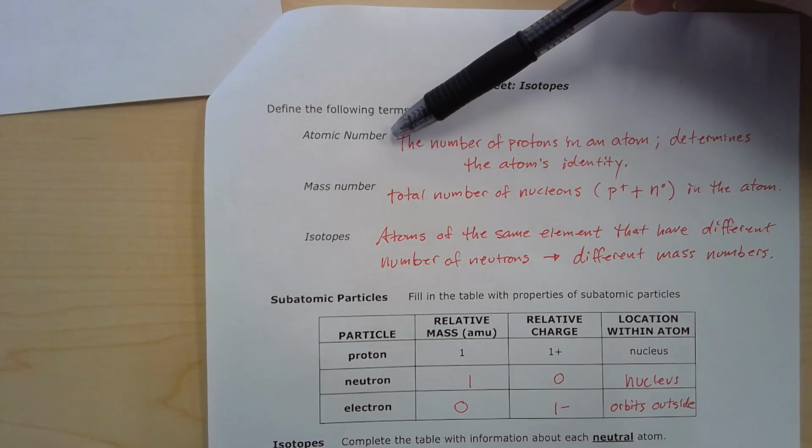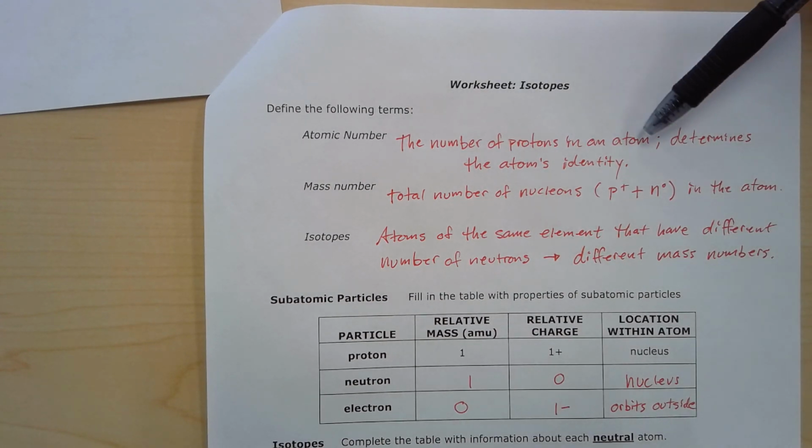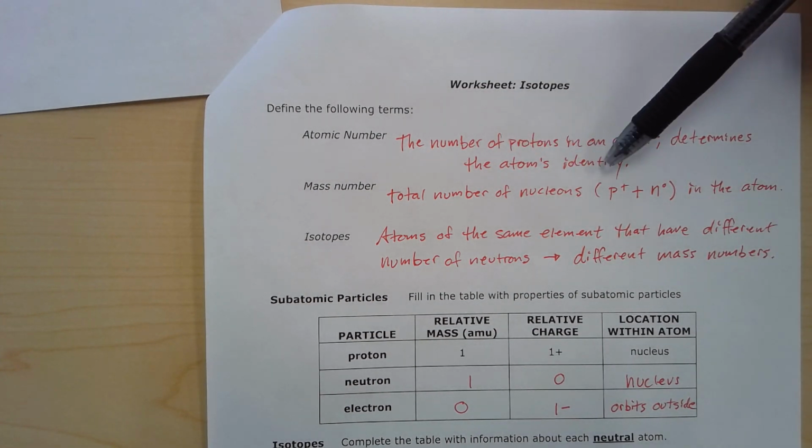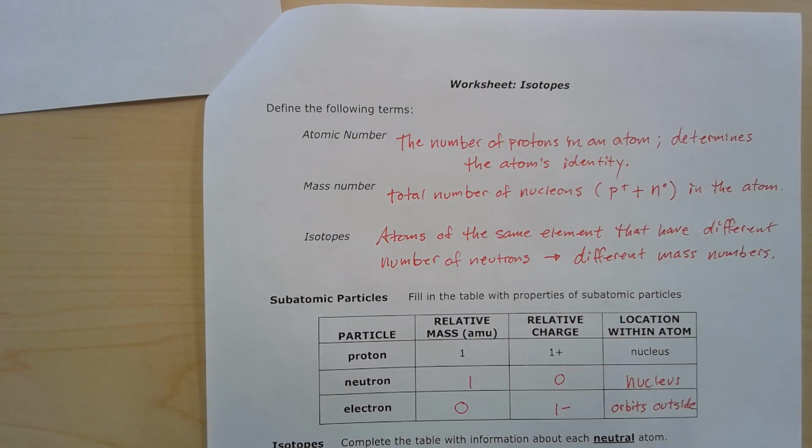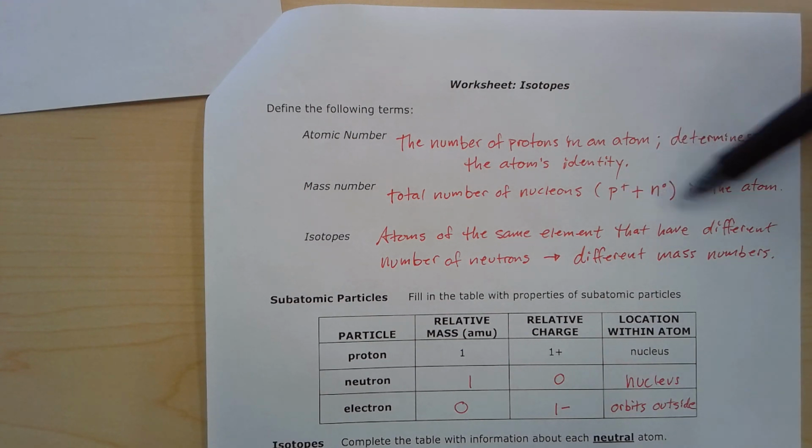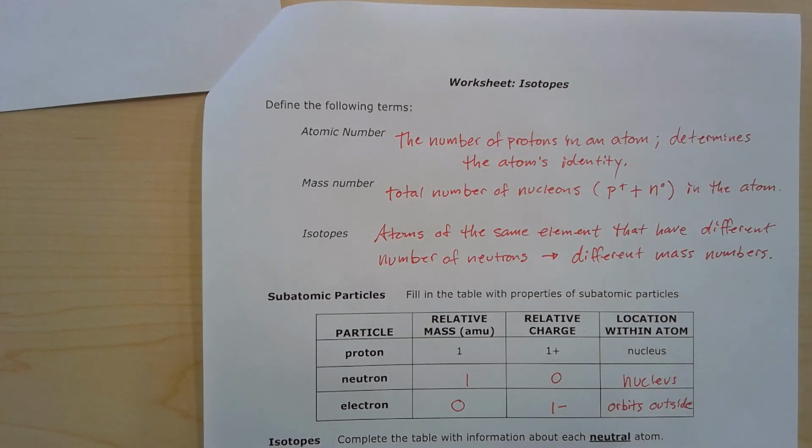The atomic number is the number of protons in an atom, and it determines the atom's identity. Okay, mass number is the total number of nucleons, meaning protons and neutrons, in the atom. And isotopes are atoms of the same element that have different numbers of neutrons, meaning they have different mass numbers. But because they're the same element, they have to have the same atomic number.